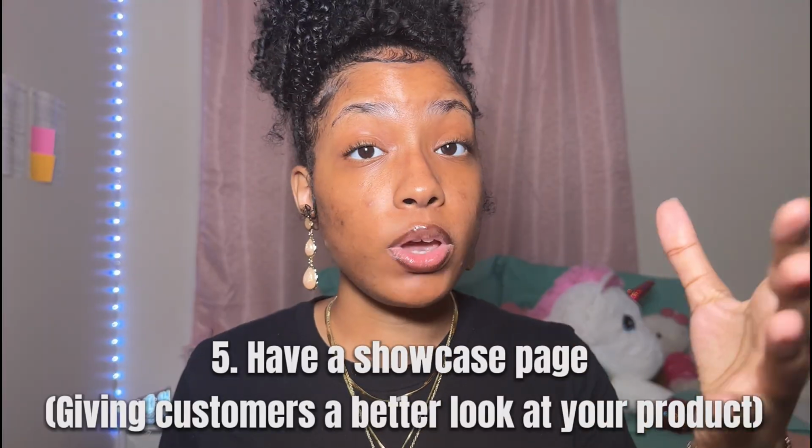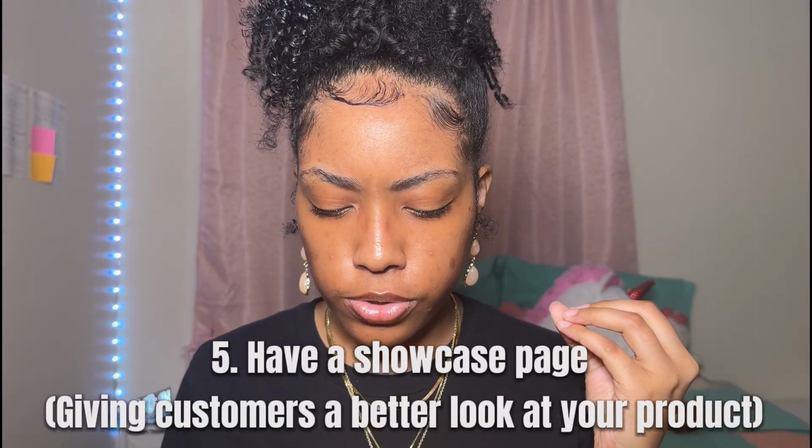Now the next point is have a showcase page where you're showing your product again. Definitely have a page like that. Let's just say you made the cover page, which obviously is going to show the product, but you want to show it again, but this time with a better view. Basically making it bigger, kind of isolated from any type of design, so they could just get a better look at the product again.